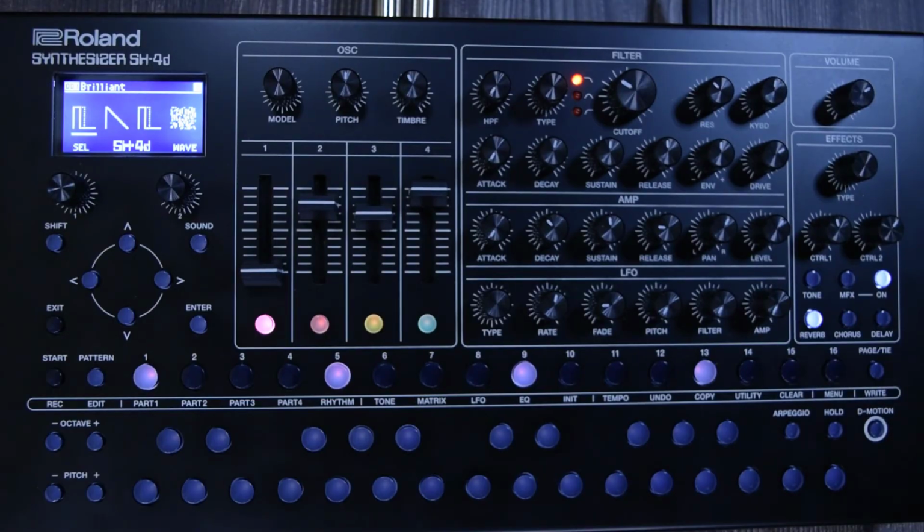So I'm going to go to the reverb. Now all of these 3 knobs that we have right here will work depending on where you're standing. If you're standing on the reverb, these ones are for the reverb. If you're standing on the chorus or tone or MFX, all of them are just going to be working depending on where you're standing.